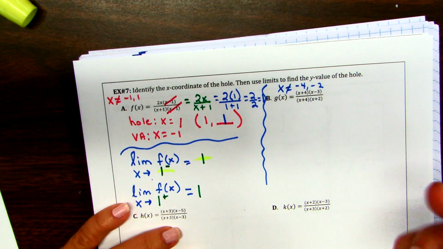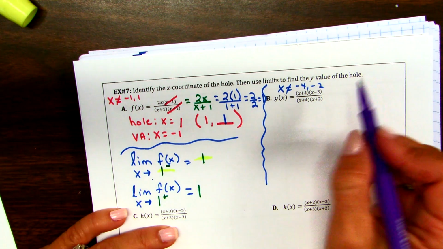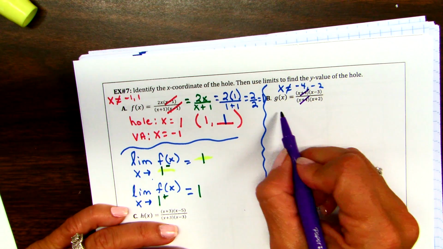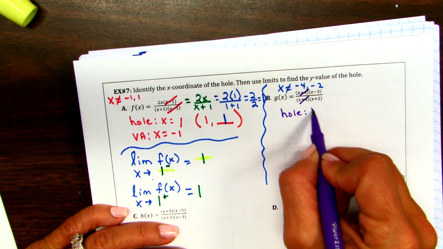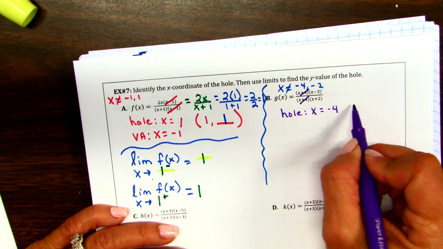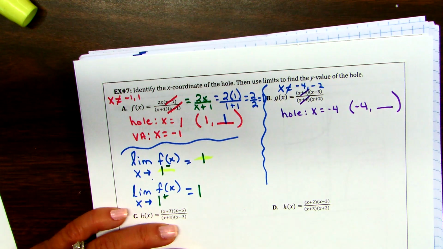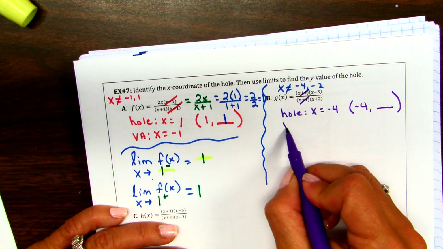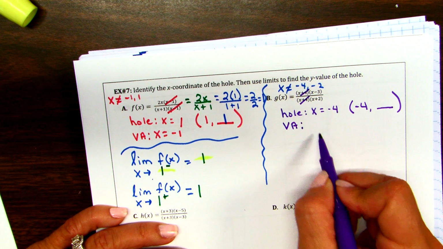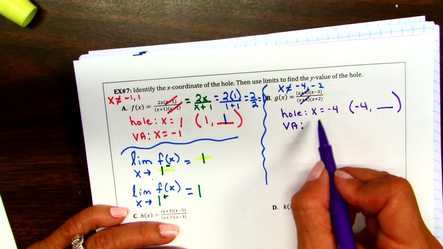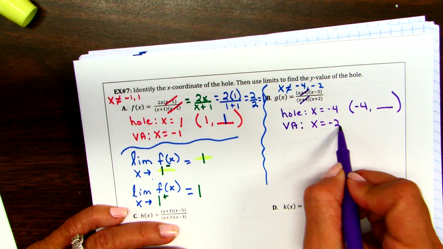Okay, let's look at the canceling stuff. The x plus 4s cancel, right? That means I'm going to have a hole at x equals negative 4. We know it's going to be an ordered pair. We'll find that in a second. And the VA doesn't cancel, right? X plus 2 does not cancel with anyone. So we have that.